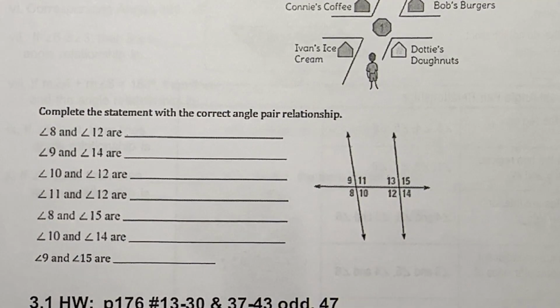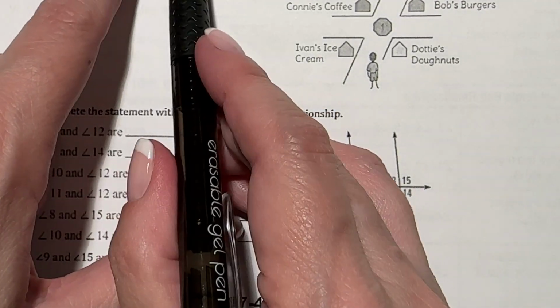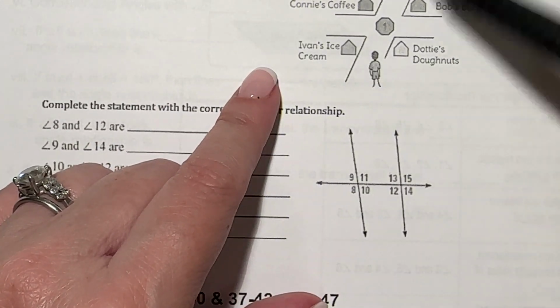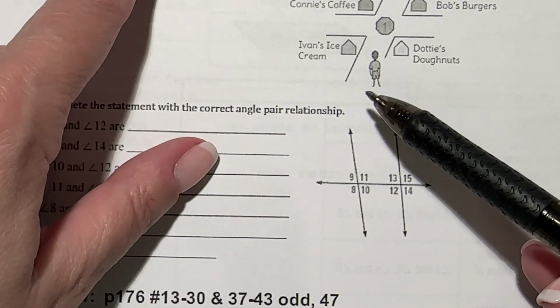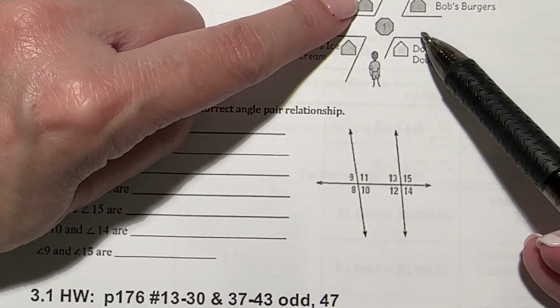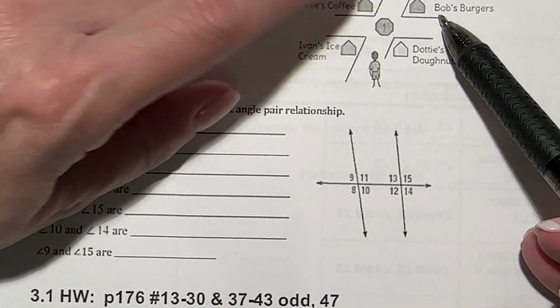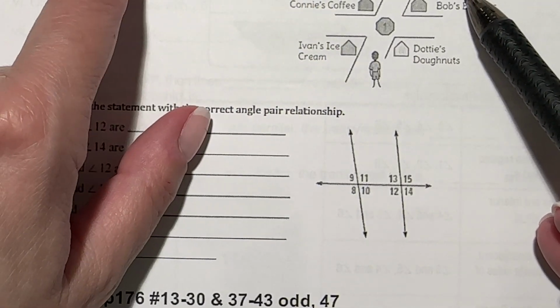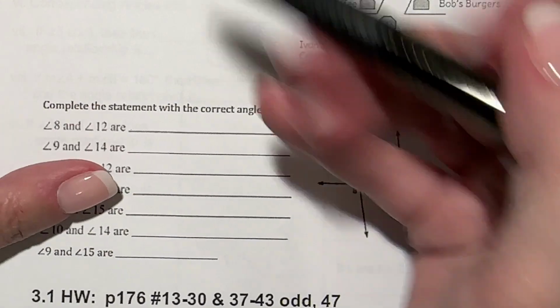Okay, let's talk about Isabel's ice cream. This is alternate interior. Okay, so here's our two lines going across. There's our transversal. Has to be alternate interior. So I could say Isabel's ice cream goes with Bob's Burgers or Connie's coffee goes with Darren, but they want the alternate for Isabel. So that'd be Bob's.